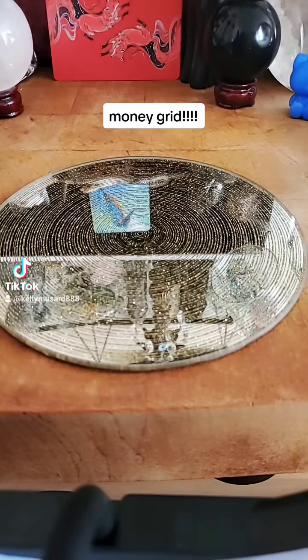I'm going to show you an easy money grid that you can create at home with things that you have around your house. Okay? And the very first thing you need to know about any type of grid is it's all about your intention. So when you're doing this grid, you want to have the intention that it's going to manifest money.